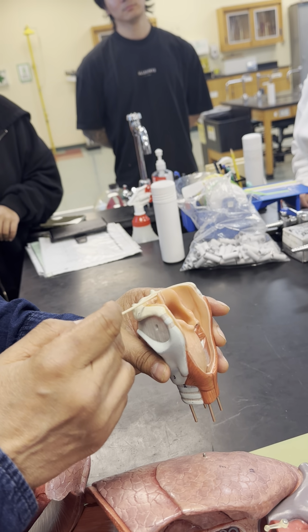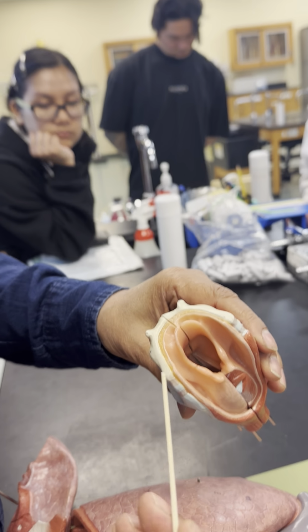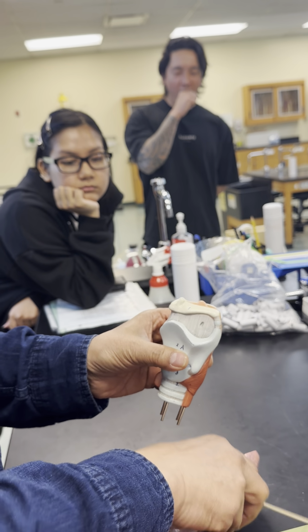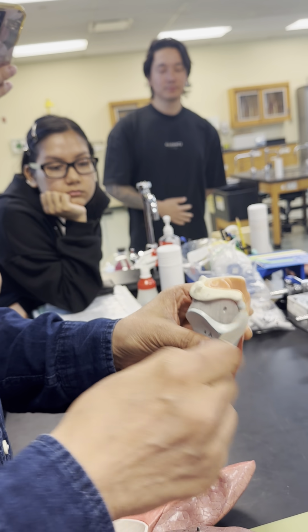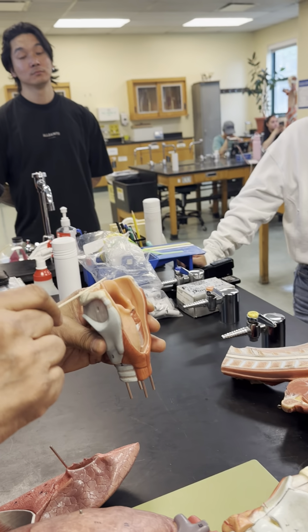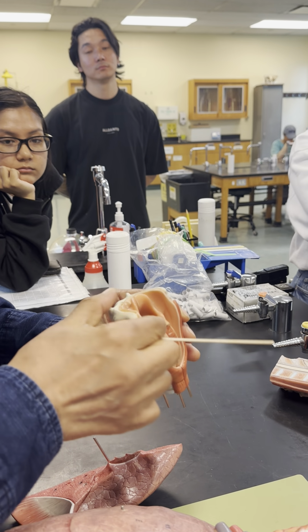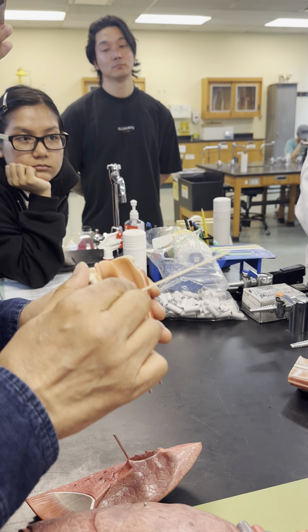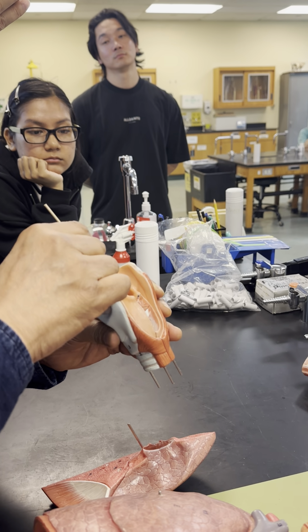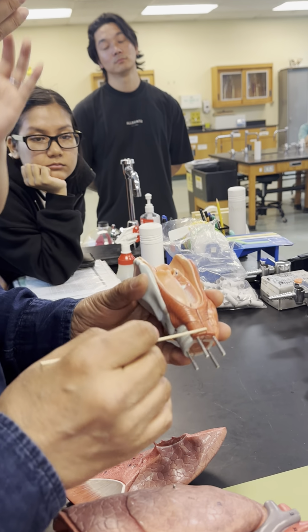epiglottis. Below the epiglottis, you can see here an opening. That's called glottis. Epiglottis, glottis. When you swallow food, the tongue, this tongue right here, presses this area. Press this epiglottis. Epiglottis completely closes this area right here. So the food does not go to this respiratory tract. Food goes to the esophagus. So esophagus is here. The tube is here.